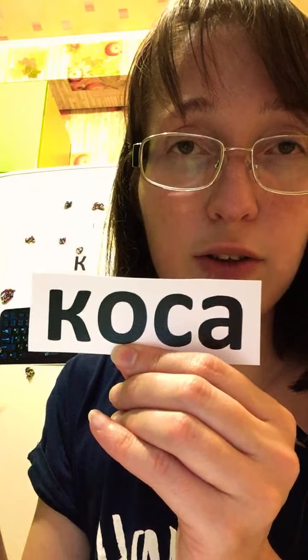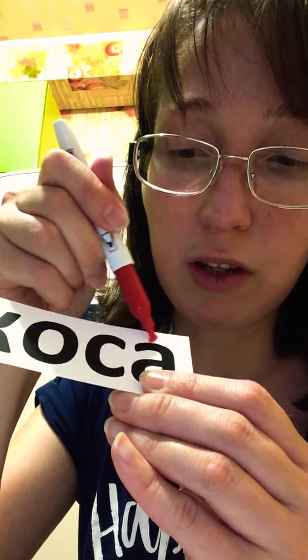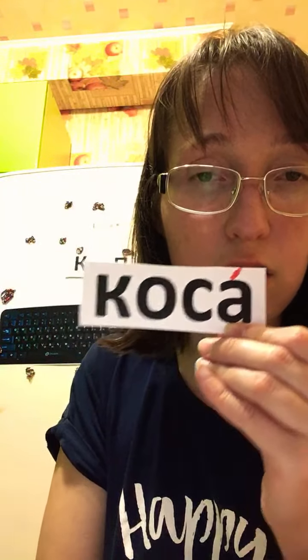The next word. Try to read it by yourselves first. 1, 2. Коса. Again, the last A is stressed. The first O is unstressed and it represents a sound. I can show you what it is.